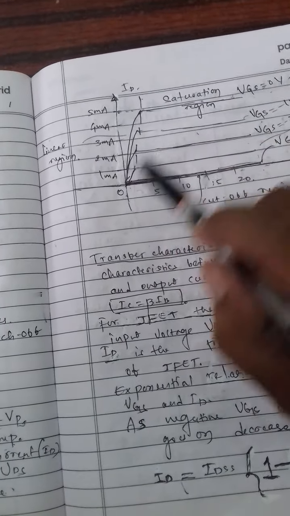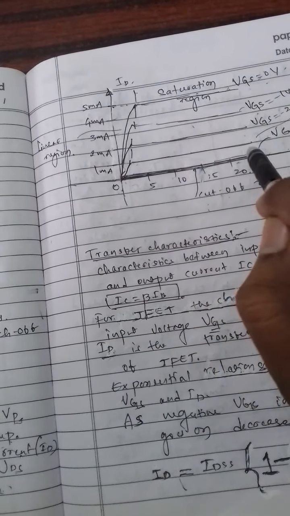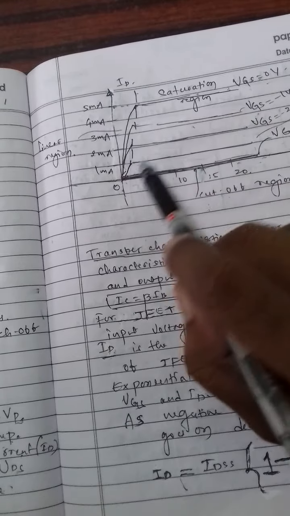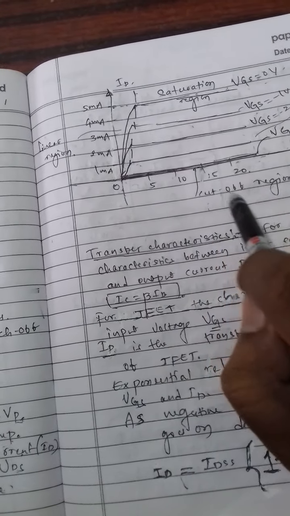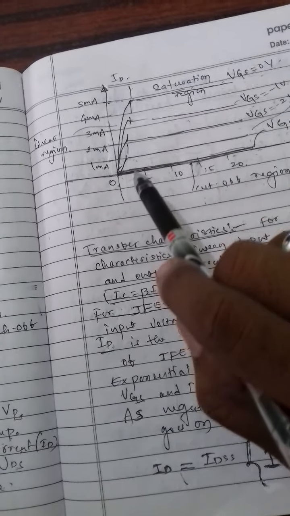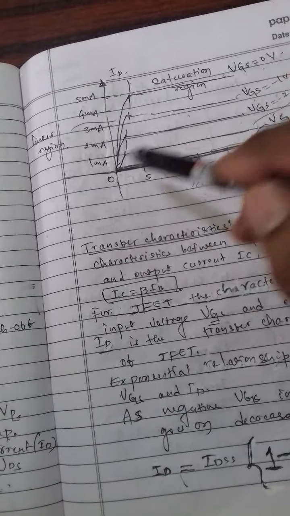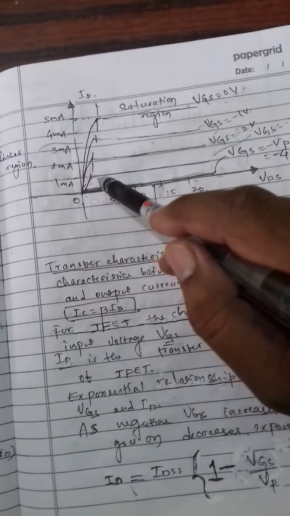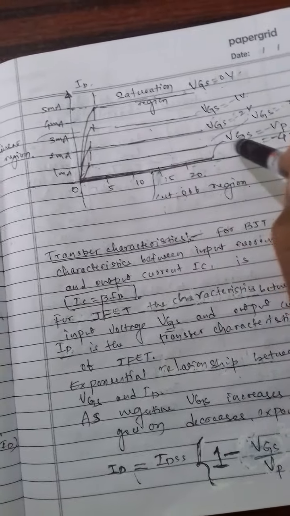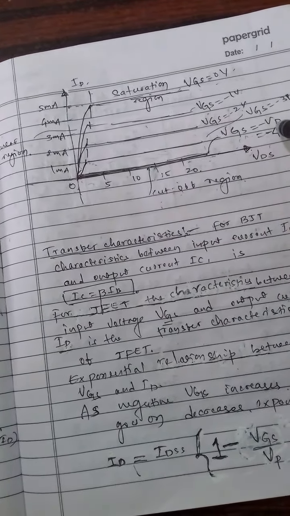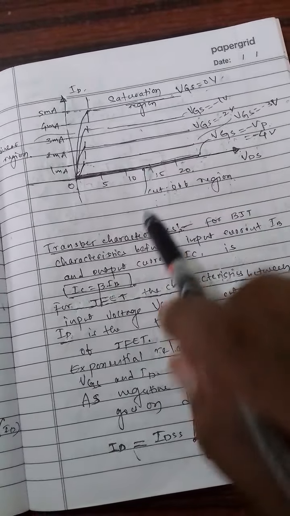But in the saturation region, after pinch off, the drain current ID remains constant for any increase in VDS, because after pinch off there will not be any effect of VDS on the drain current. The drain current is reduced to its saturation value. Here this one is the saturation region, and for the voltage VGS equal to minus VP, the pinch off voltage, it is known as the cutoff region.